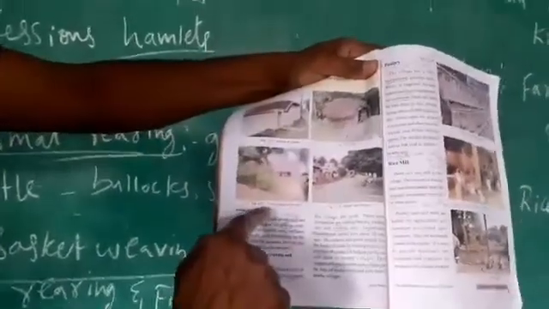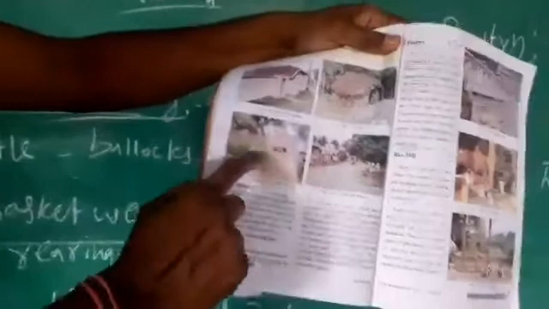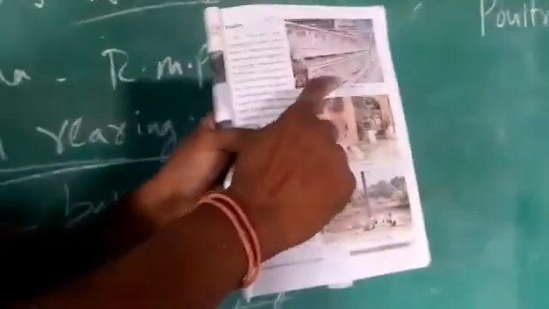And also here are the houses of the small farmers, those who have 2 acres, 1 acre. They have these houses. And also roads and houses. You can see poultry also, and here a rice mill, poultry, and also weaving. All this we are seeing in the village.